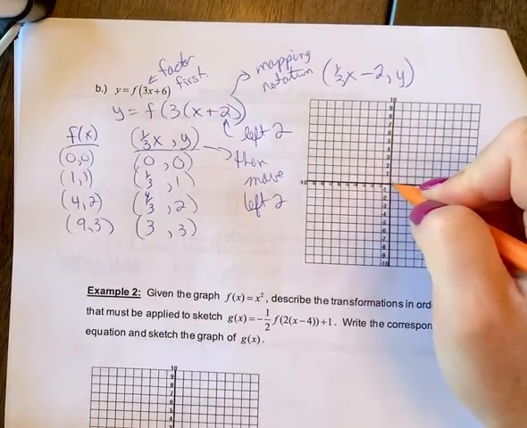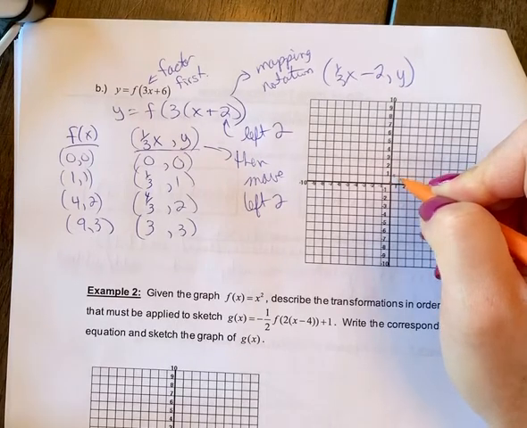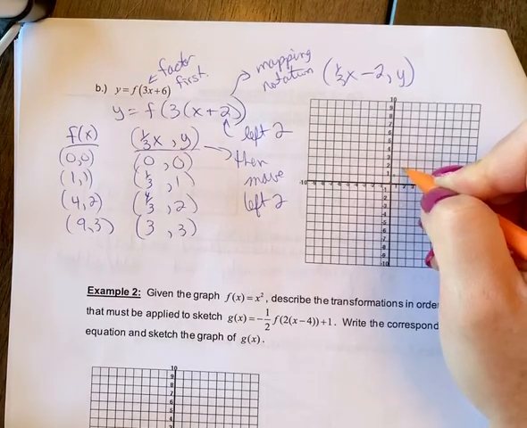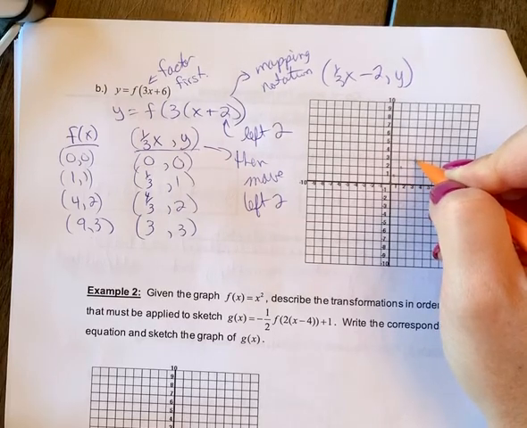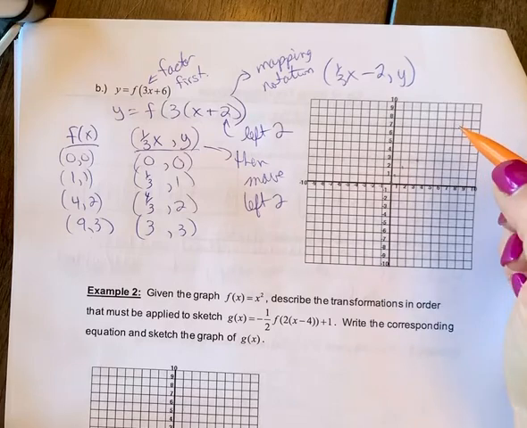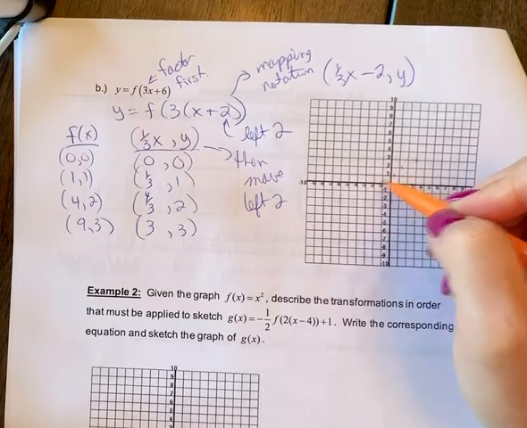So 0, 0, 1/3 isn't very far up, and 1, 4/3 is 1 and 1/3. And 2, and then 3 and 3. Now, if this was an assignment or something you were turning in or even in your notes, you don't necessarily have to draw this, or you can locate that point and move it left 2 and not sketch this.